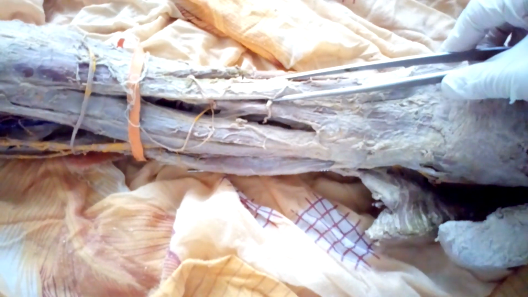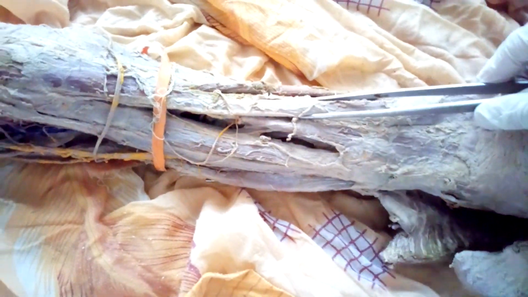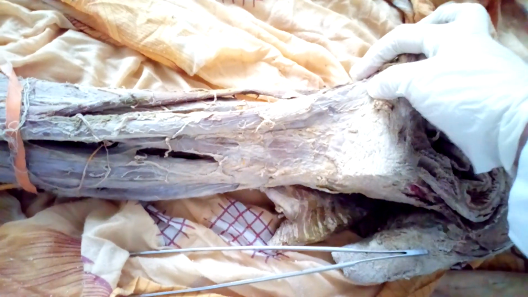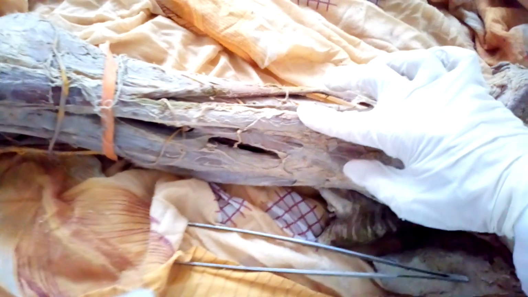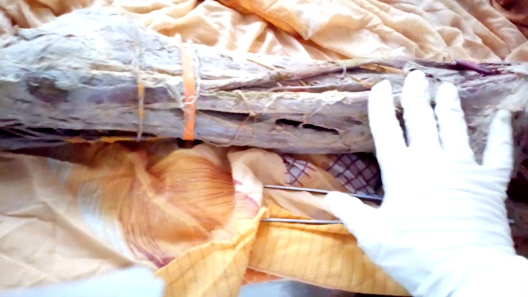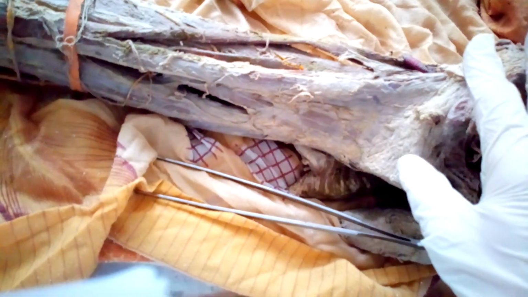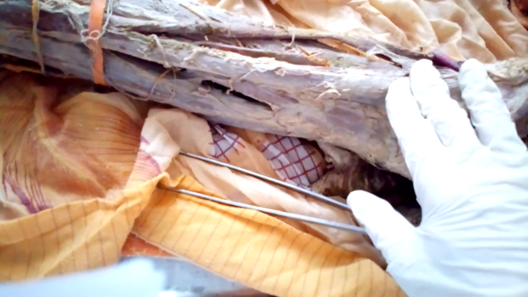Gracilis muscle. We can see it here. It originates from the inferior ramus of the pubic bone, here, goes down and attaches to the tuberositas tibia. So there are 5 medial muscles of the thigh, and all of them have the same function: adduction of the thigh.